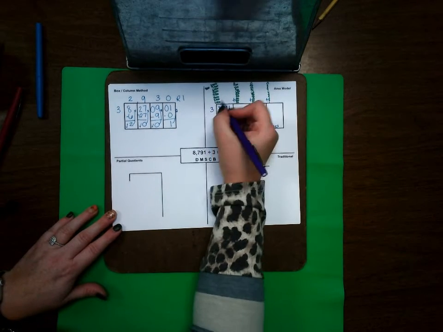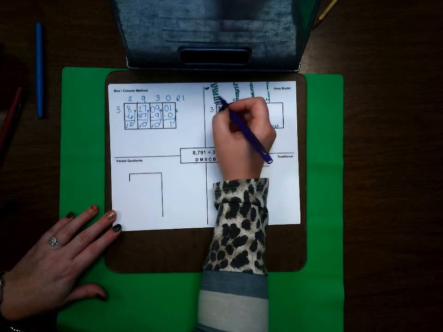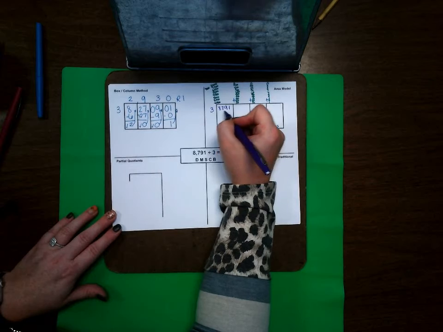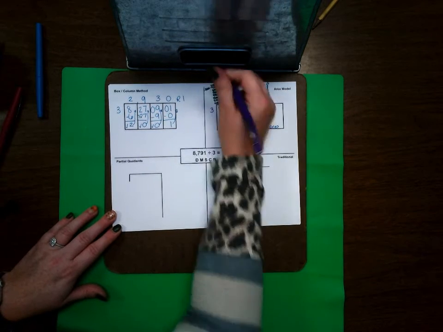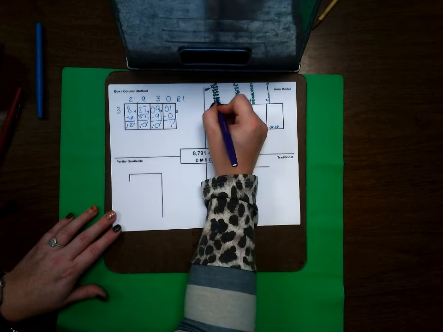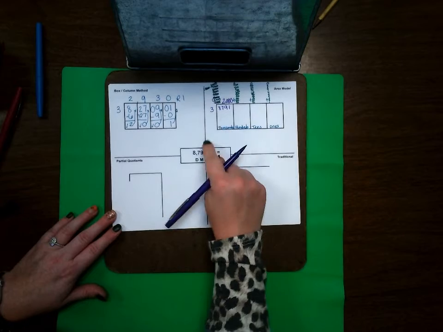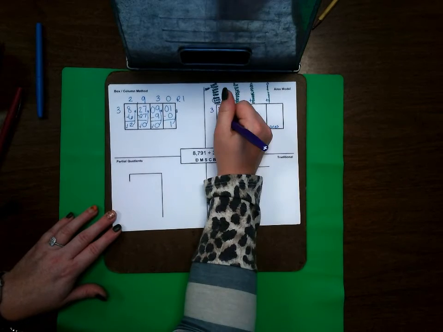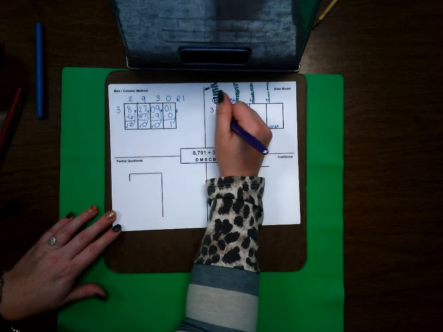3 times 2,000 is 6,000. 3 times 3,000 is 9,000, and 9,000 is bigger, so that means none of these above it, 3,000 or anything above it, can be it. So that means 2,000 has to be what goes here. 3 times 2,000 is 6,000. Now I'm going to subtract.